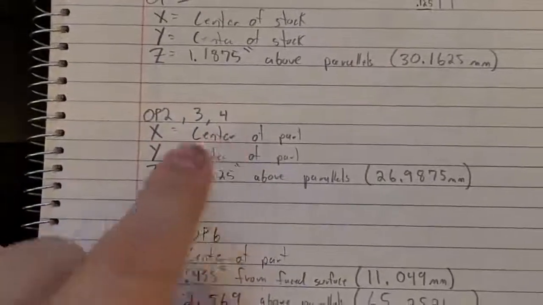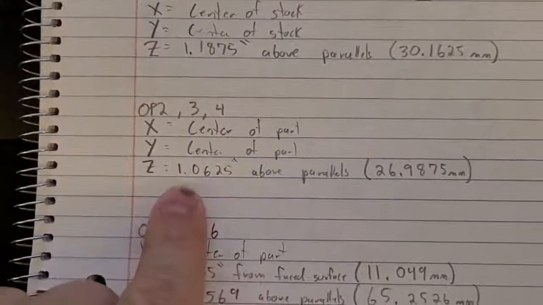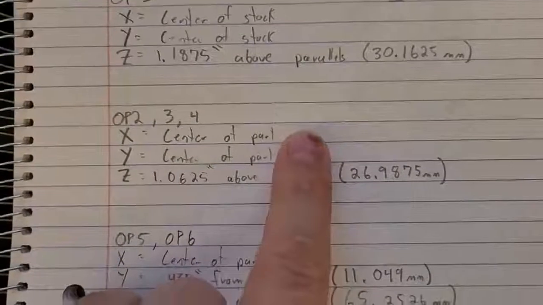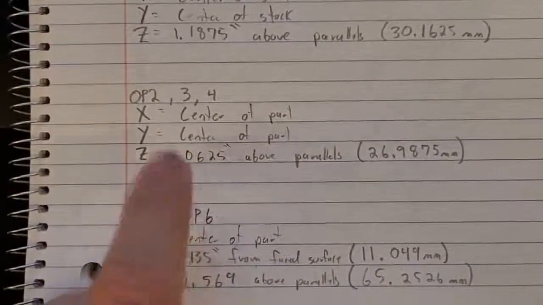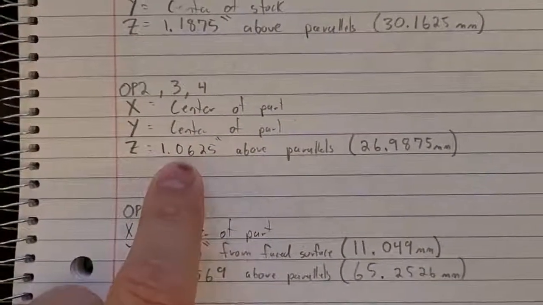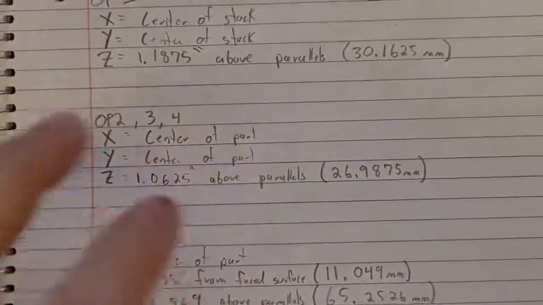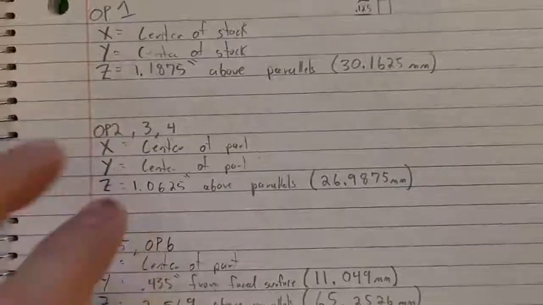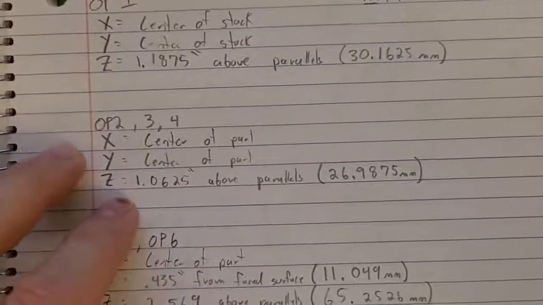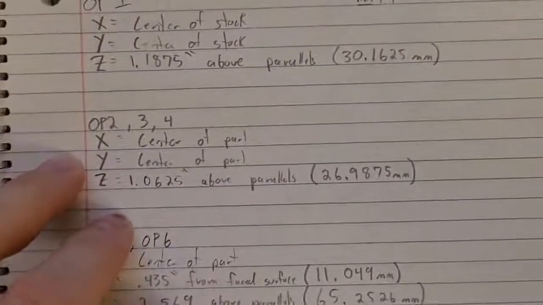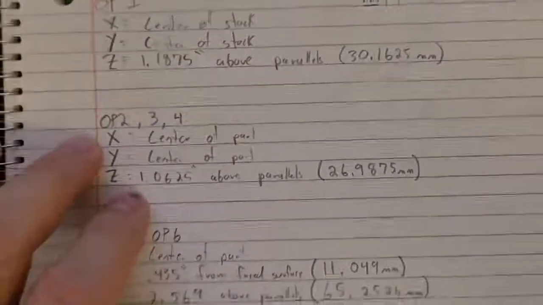And then I should be able to go here for the next 3 ops. I just center up on the part and put the new tool in. I should probably have a note of what tool goes here. That's important, actually. But then I would set my Z to this number above the parallels. And again, hit cycle start and it should run. So actually, while I'm explaining this, I can already see I'm missing tools and I'm probably missing a picture of which way the part goes in the vise. That'd be pretty important. So I'll probably do all that. But essentially, you get the idea.